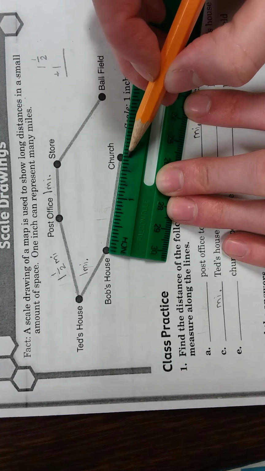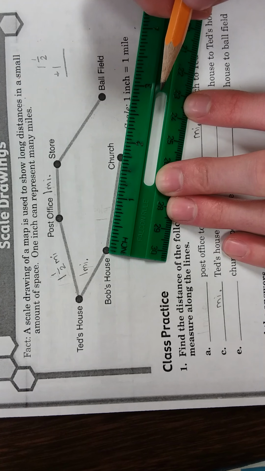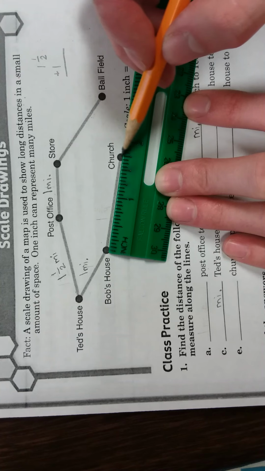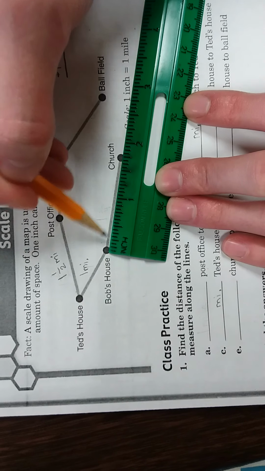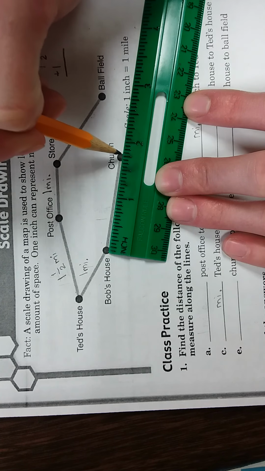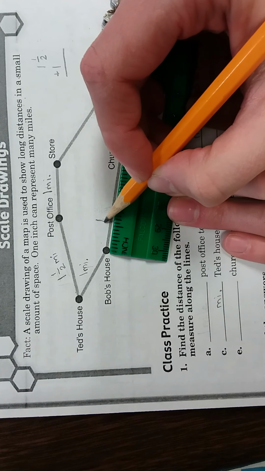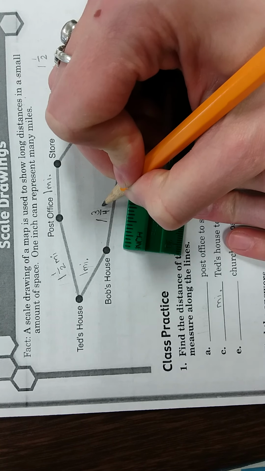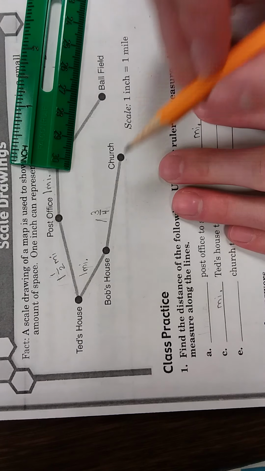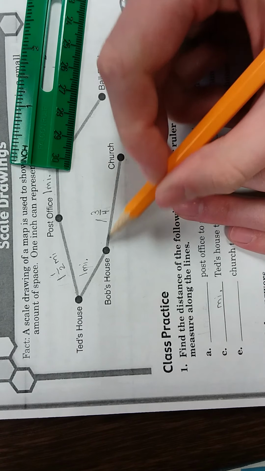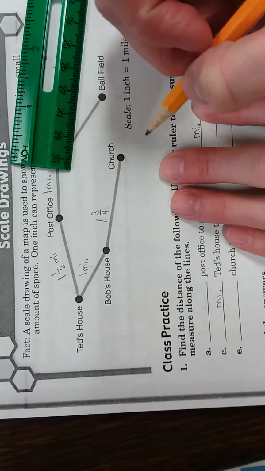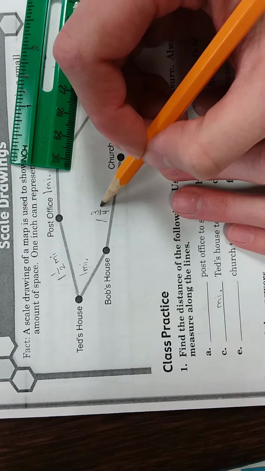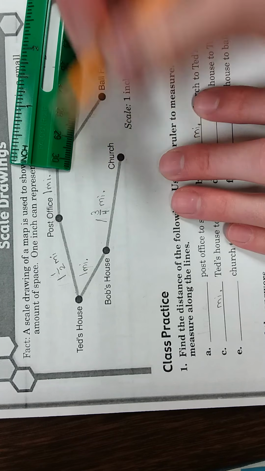And if you know those two items of information, you'll see that church actually falls on the 3/4 mark. So we have 1 whole inch plus 3/4. And this is the way we write 3/4. Now, it's not 1 3/4 inches, though that's the distance between Bob's house and church on paper. It's 1 inch equals 1 mile, so this is 1 3/4 miles.